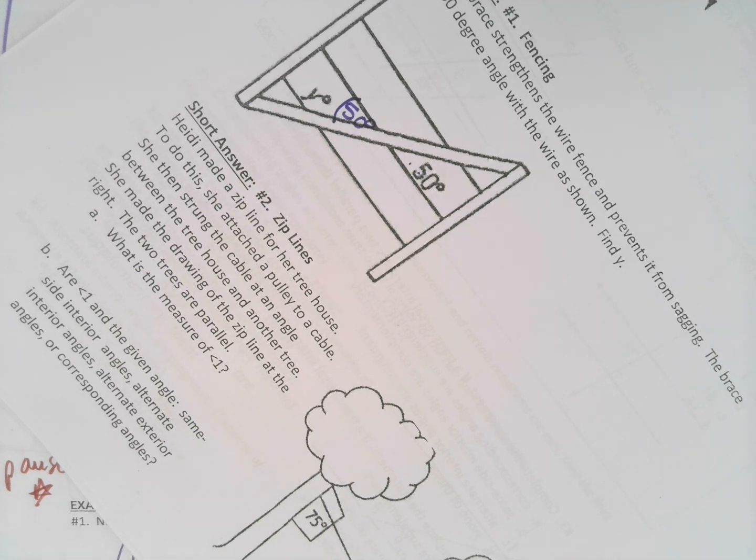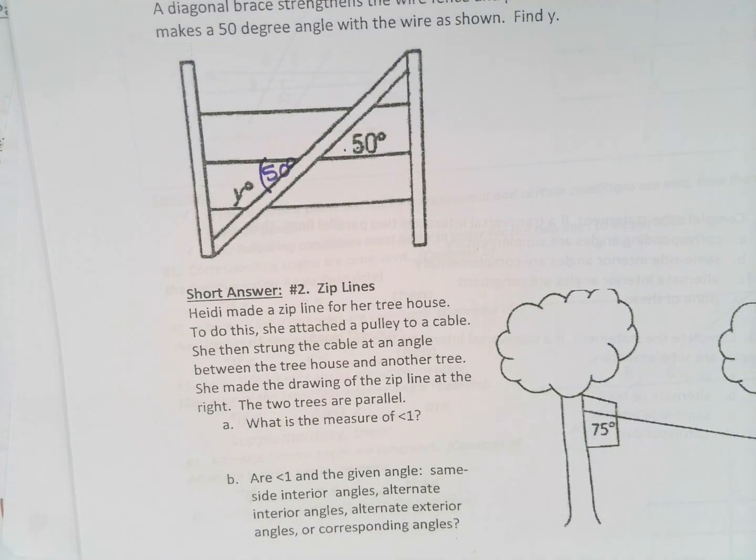Now wait a minute. If that's 50, aren't these same side interior angles? They're on the same side, aren't they, of this transversal? They're both on the left side. Check this out. If these are both on the left side of the transversal, here's our parallel line, here's our parallel line. What's that mean that's going to be? It won't be 50.